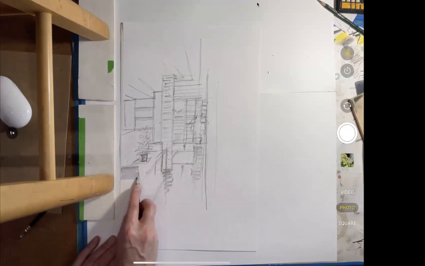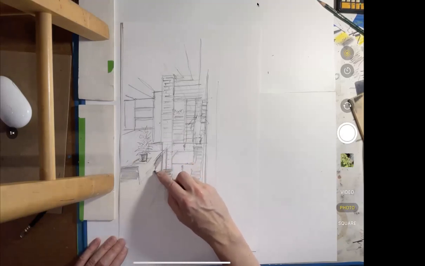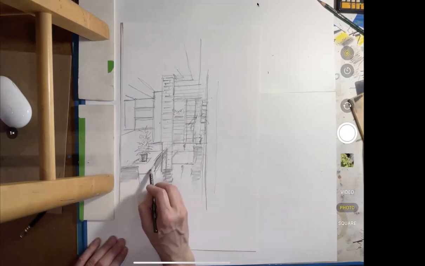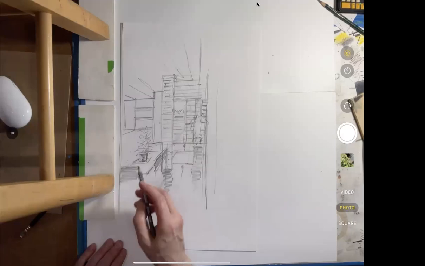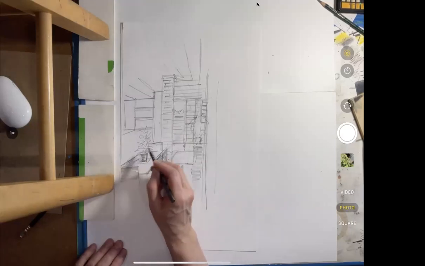I'm going to shade the back of that chair. Shade the back of this chair, corner of the table. Got it. And then the edge of the table goes up here.